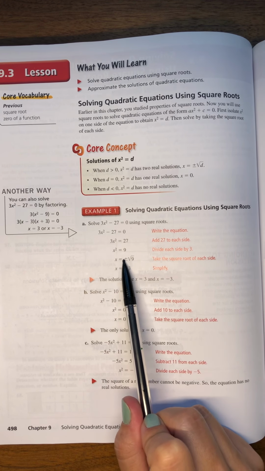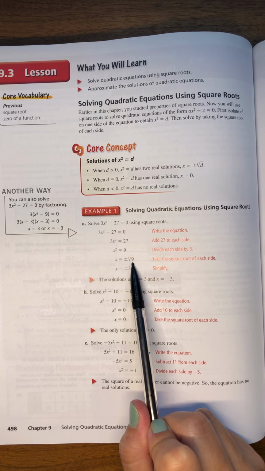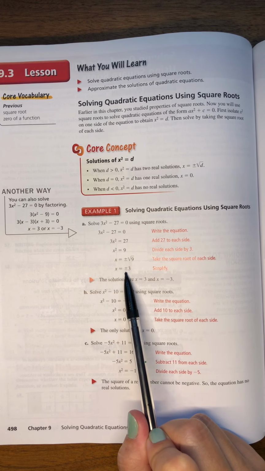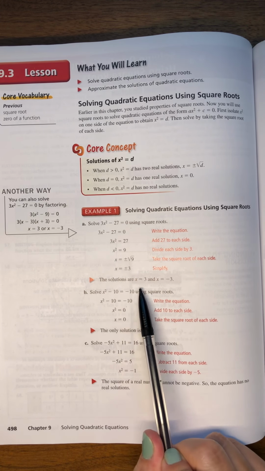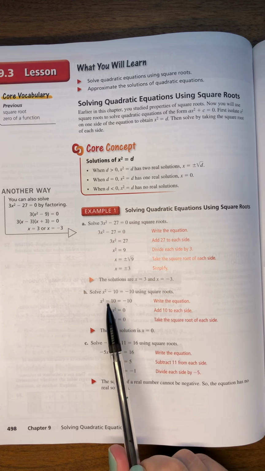And notice how we're not forgetting that plus or minus symbol here. And we're going to take the square root of 9, which we know is 3. So our answer is positive and negative 3. You can write your answer like this, or you can split it up and say that x equals 3 and x equals negative 3.